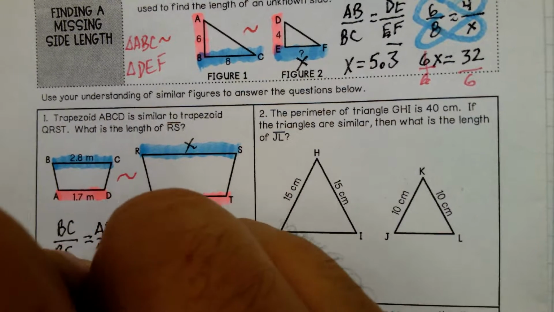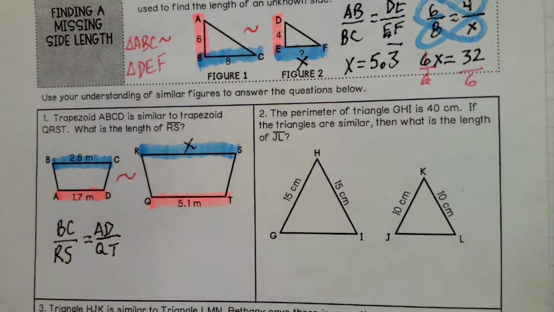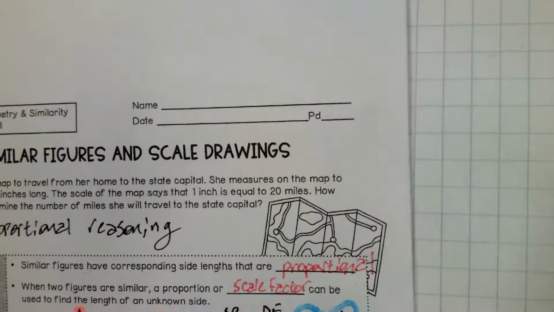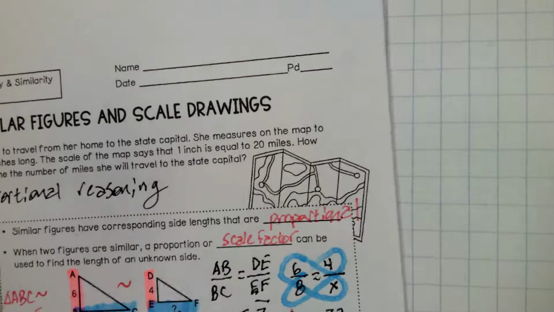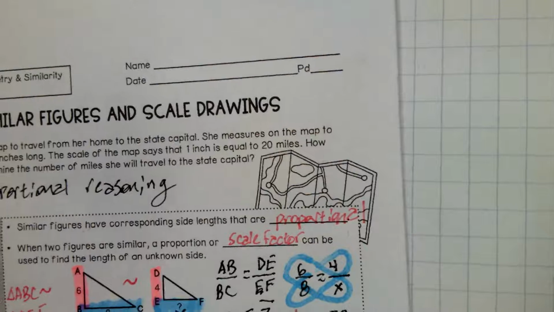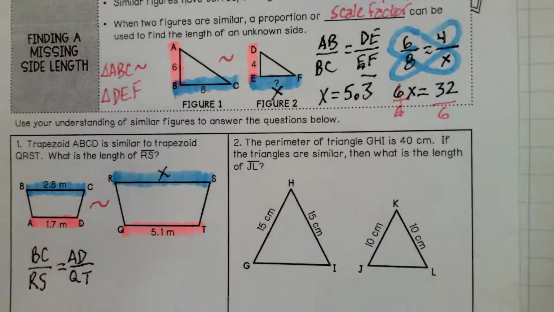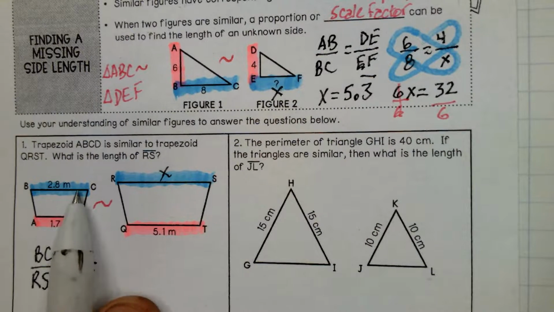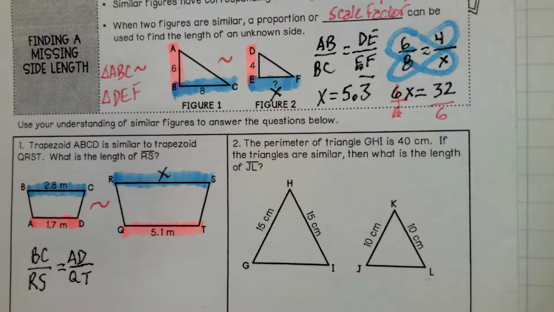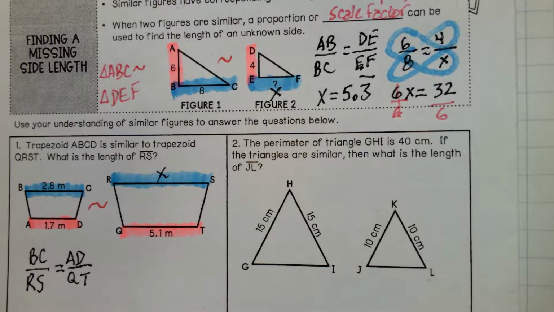Any questions on that? Because that's the part that sometimes gets confusing. How can I set this up? Because if you notice before, I did two from the same triangle. I did AB over BC. I did this over this. So I had to do this over this. But here I did this one BC over RS and then AD over QT. That's also acceptable.